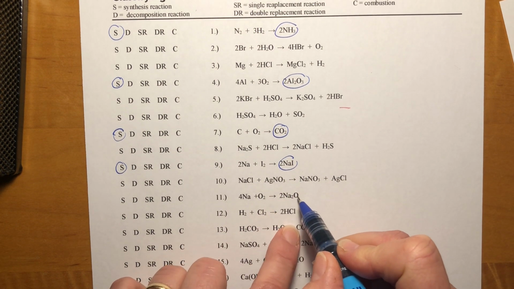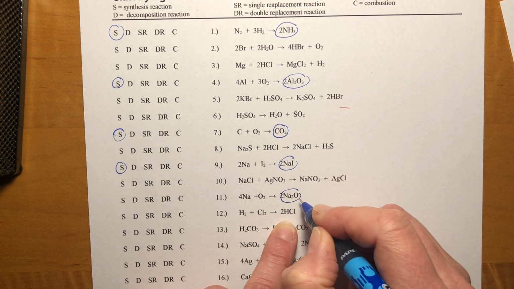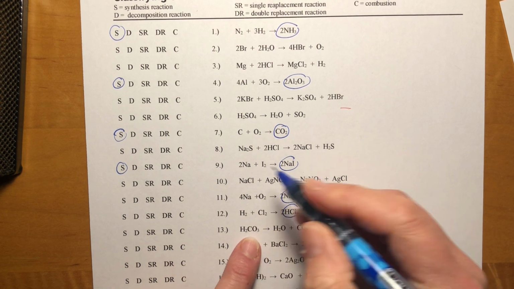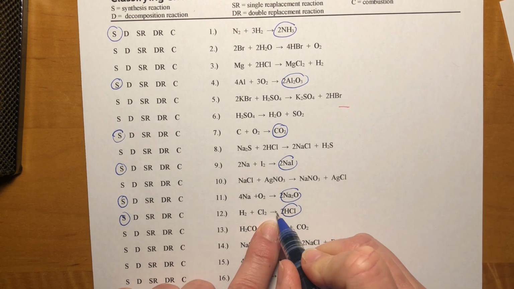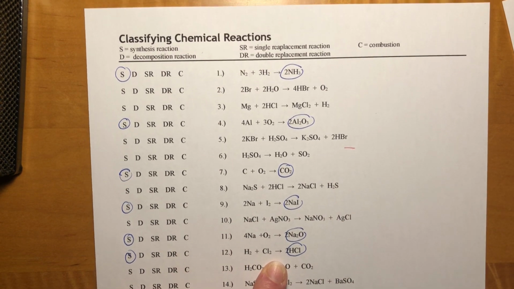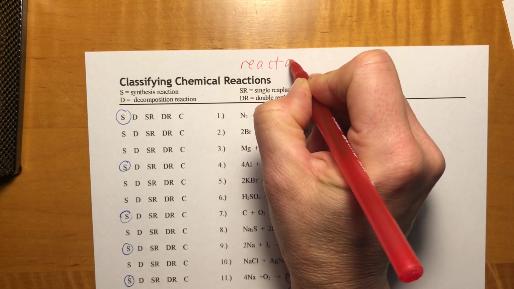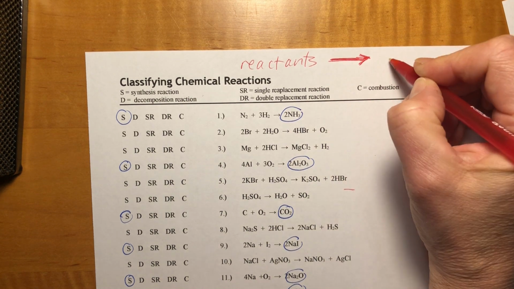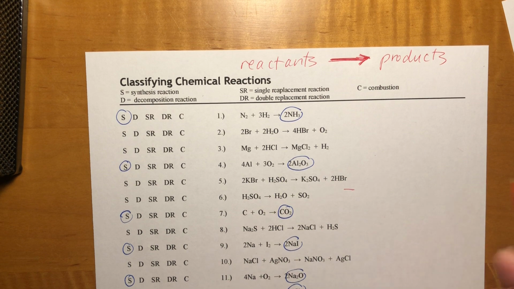10, 11. Look at 11 and 12. One thing getting made, sodium oxide and hydrochloric acid. Those are both synthesis. And by getting made, I mean on the right side of the arrow. Remember, the things on the left side of the arrow are called reactants, and the things that you make on the right side of the arrow are the products. So right now I'm just quickly looking through the products.